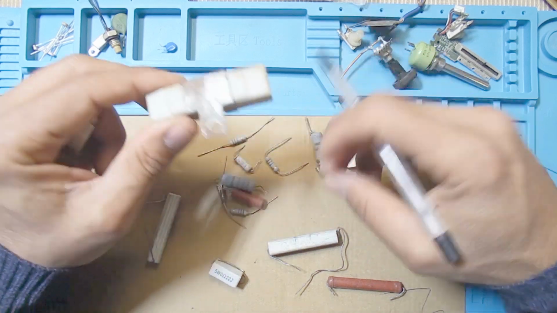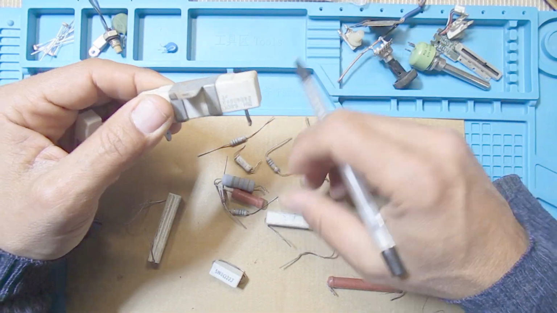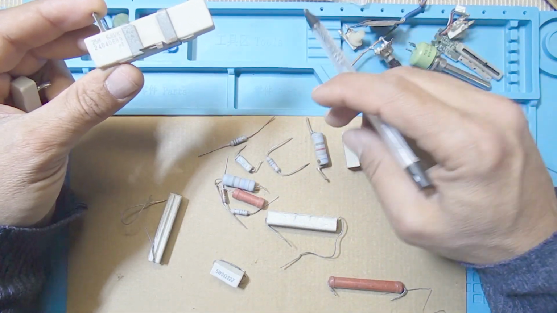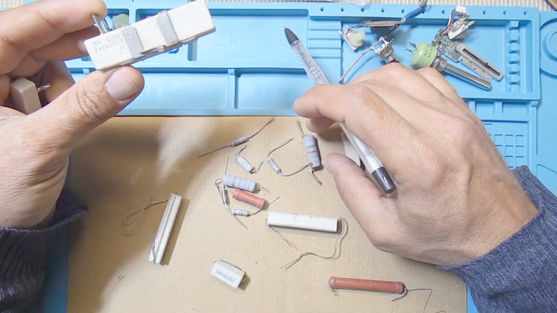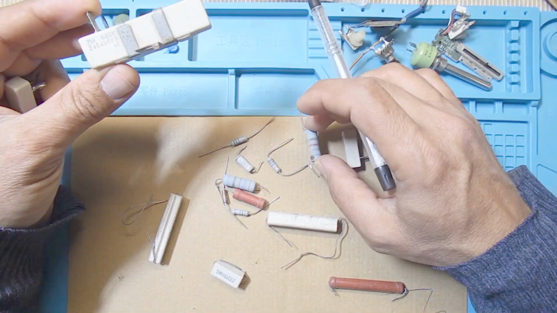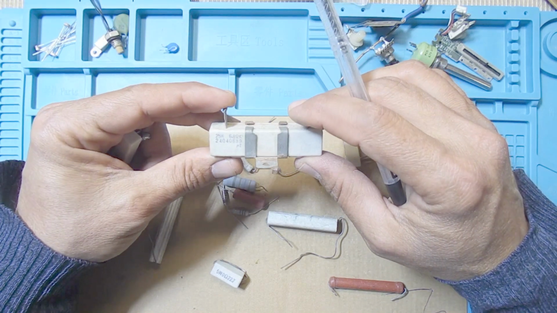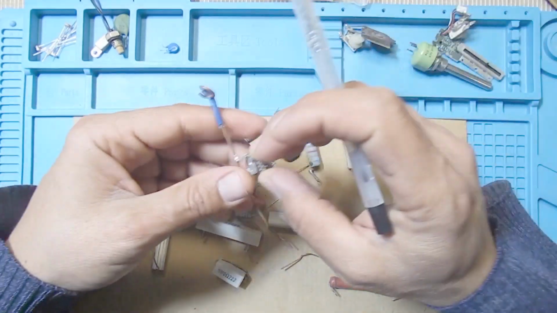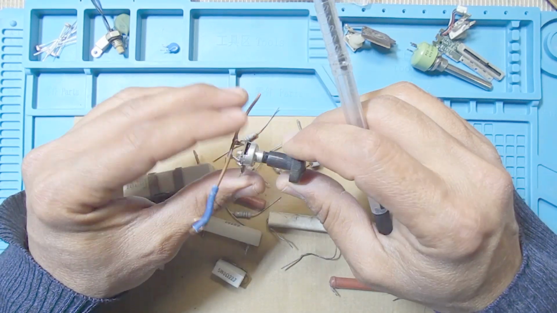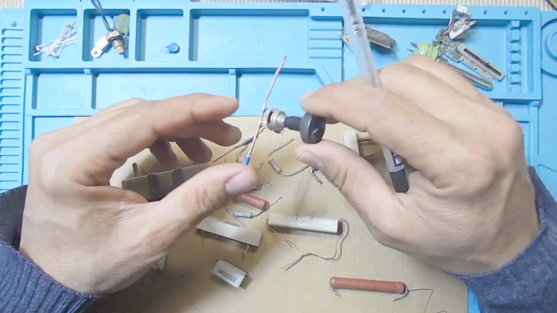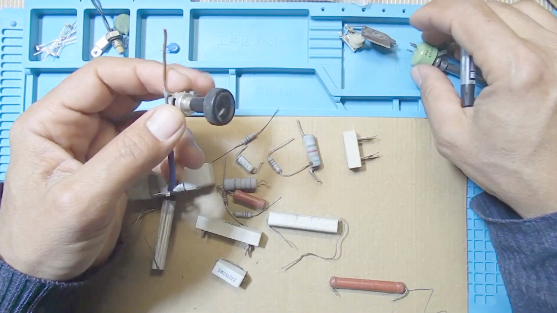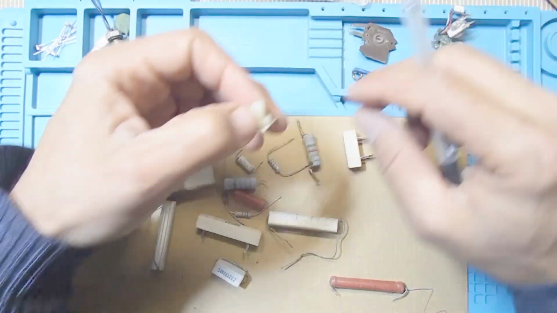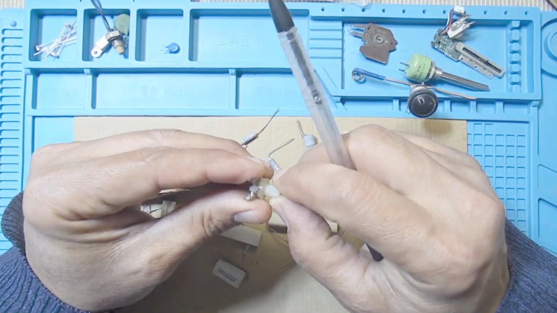Those here are power resistors. They can dissipate more power than small ones. The bigger the size, the more power the resistor can dissipate. Also we can find variable resistors. They are called potentiometers. We can find those types for the front panel and those for PCB.